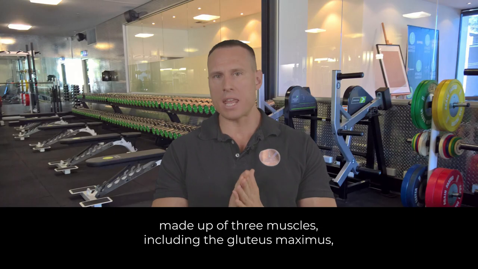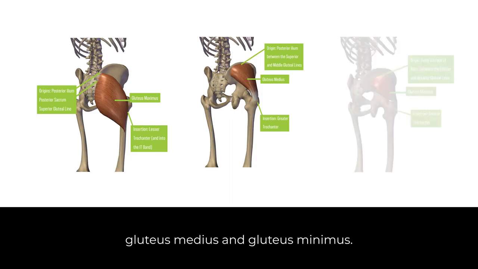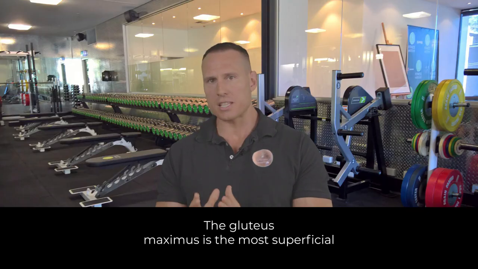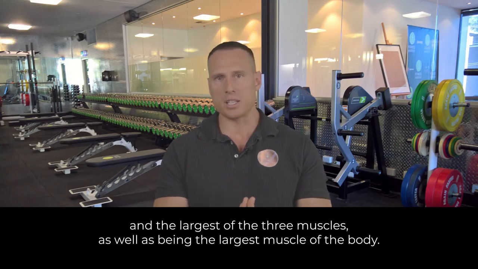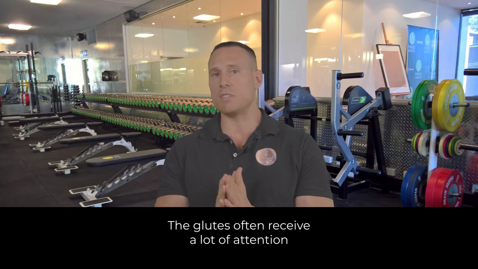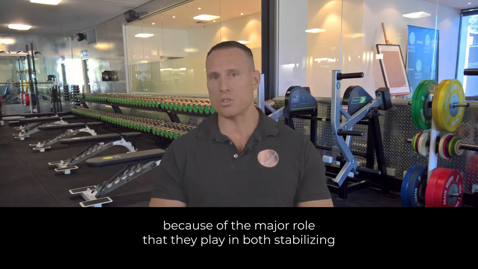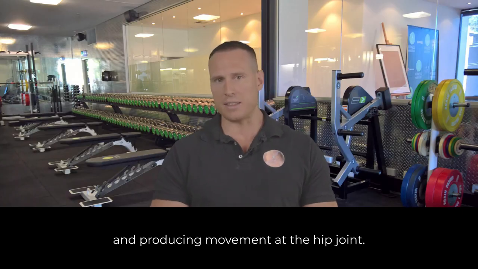Collectively, the glutes are made up of three muscles, including the gluteus maximus, gluteus medius, and gluteus minimus. The gluteus maximus is the most superficial and the largest of the three muscles, as well as being the largest muscle of the body. The glutes often receive a lot of attention because of the major role that they play in both stabilizing and producing movement at the hip joint.